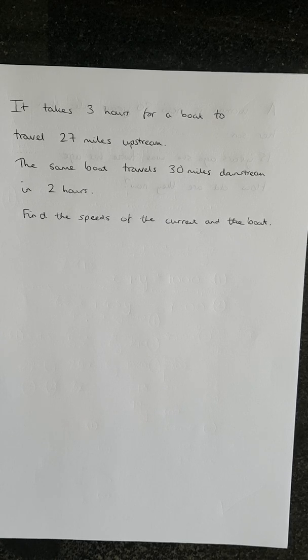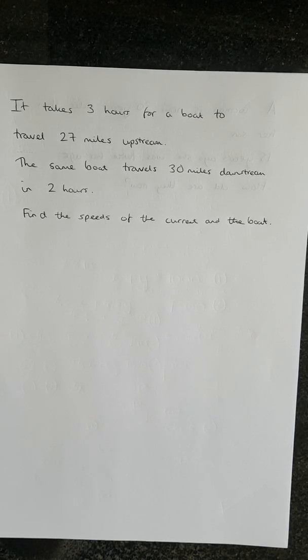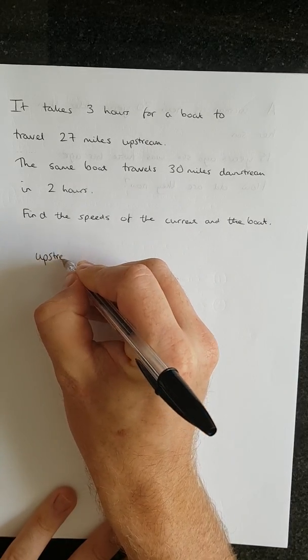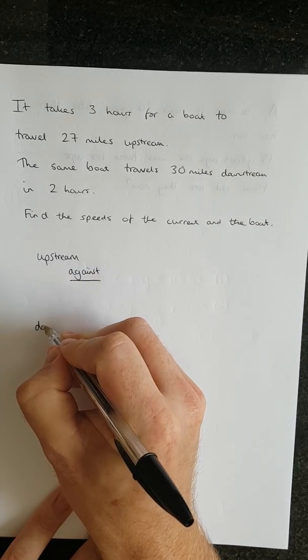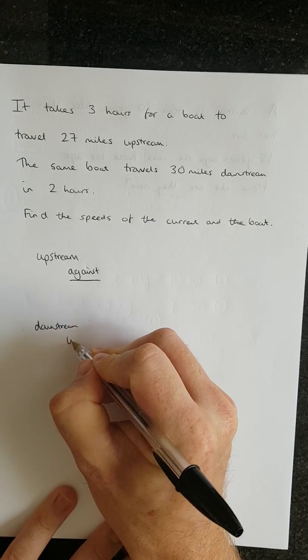It takes 3 hours for a boat to travel up 27 miles upstream, and it takes 2 hours to do 30 miles downstream. Find the speeds of the current and the boat. Okay. When it's travelling upstream, is the boat going with or against the current? And when it's going downstream, what's it doing? So, upstream is against the current, and downstream is with the current.